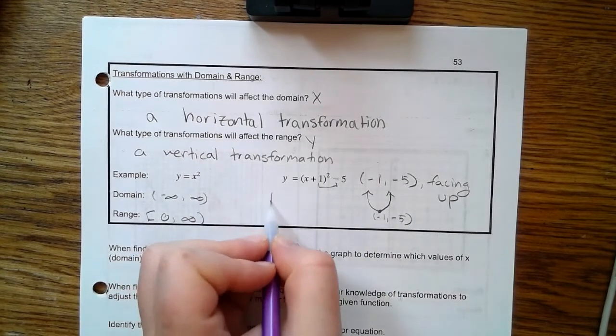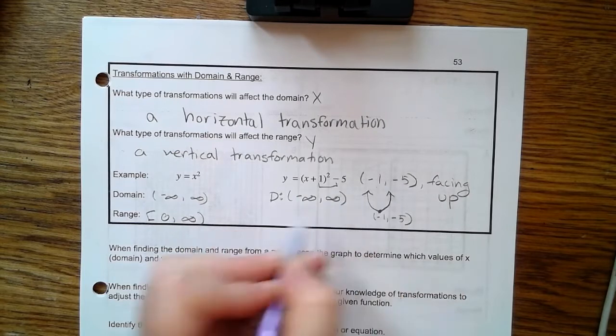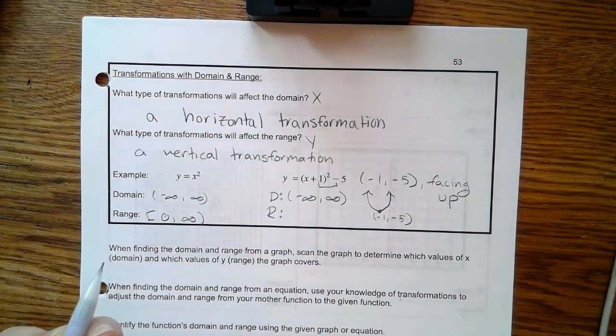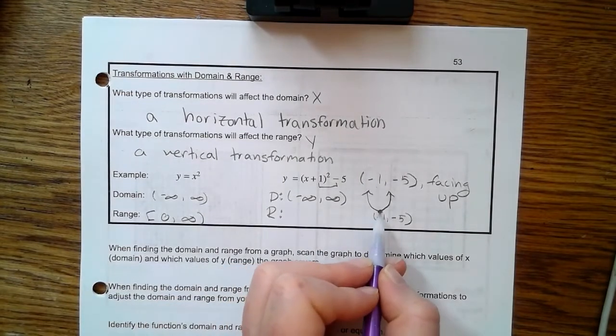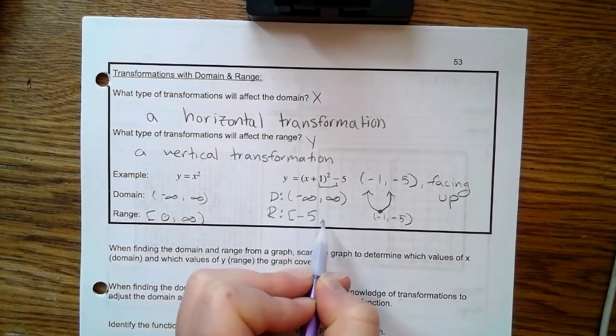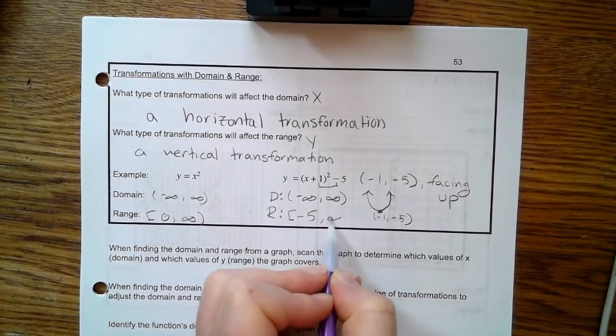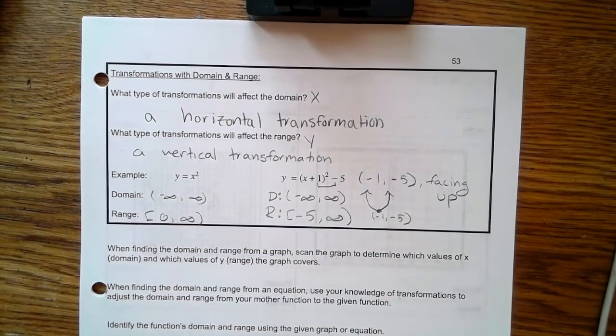So my domain, I can still plug in whatever I want, no rules there. But my range is actually shifted. So now we'll never get below this -5. So we'll say -5 to positive infinity, because all the values have to be above -5.